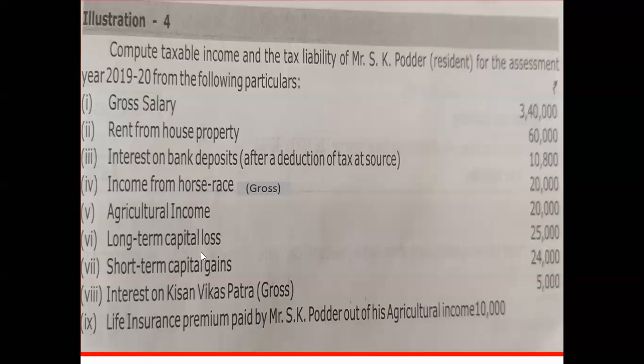Next, long-term capital loss they have given. So be careful. Since it is a loss amount, we need to check whether the loss can be set off or whether we need to carry forward. Already in the theory part, we have seen that long-term capital loss can be set off only against long-term capital income, not with any other income. In the problem, they have not given any long-term capital income. So this loss can be carried forward for the next years. Next, short-term capital gains.